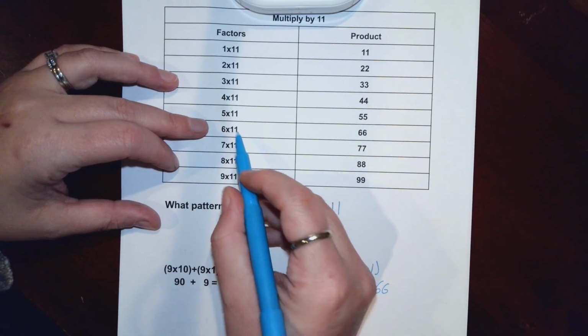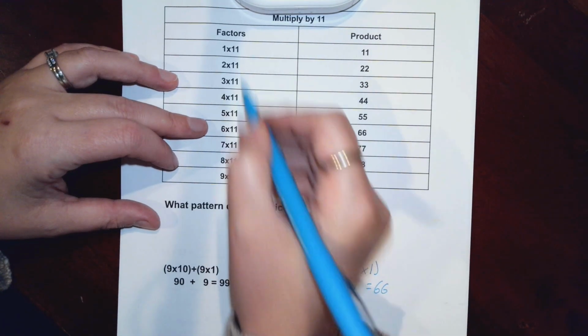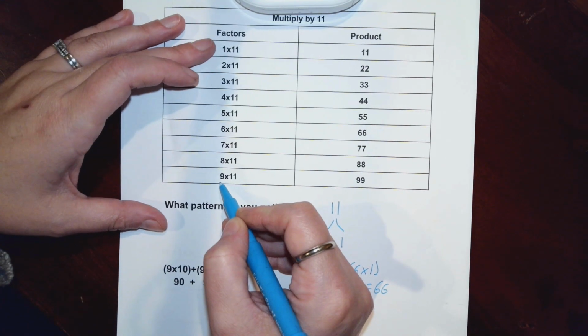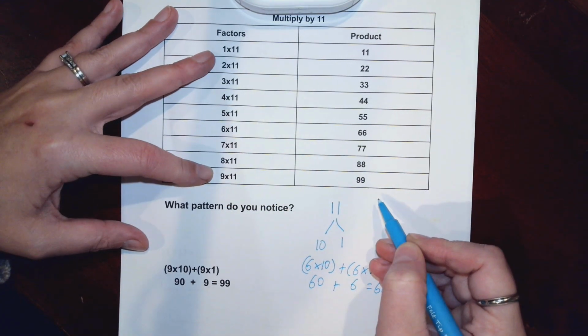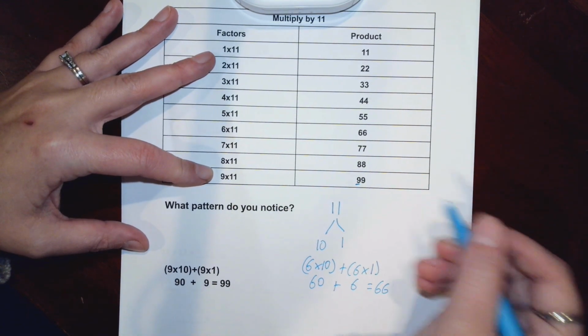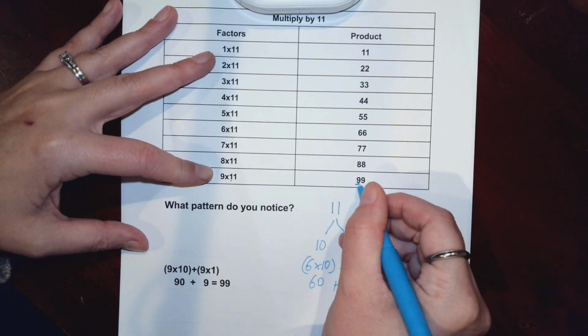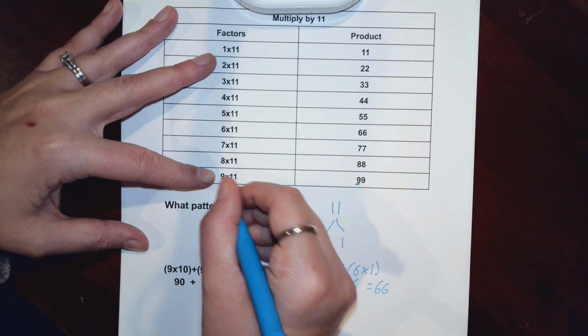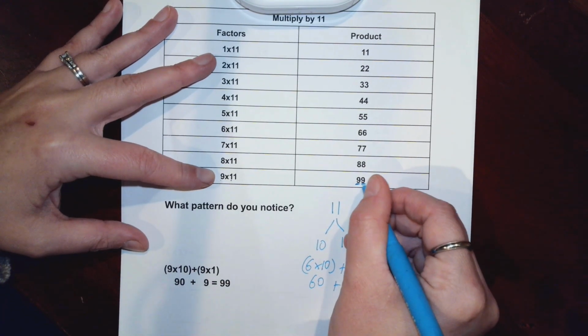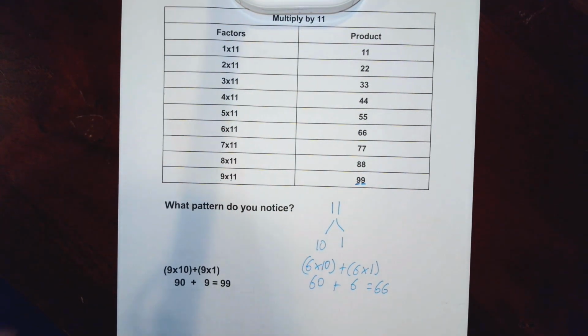So if I'm looking at this, anything from 1 to 9 as a factor times 11 is going to make your 10s place match, right? Because 9 times 10 is 90. So in the 10s, I'm going to have 9. And then 9 times 1 is 9. So then in my 1s place, I'm going to have a 9.